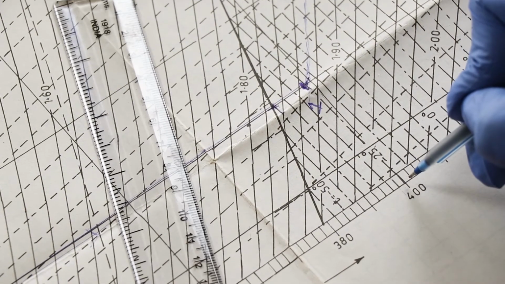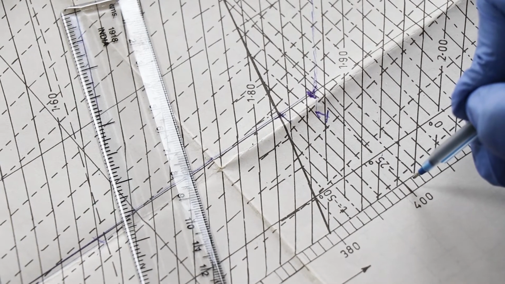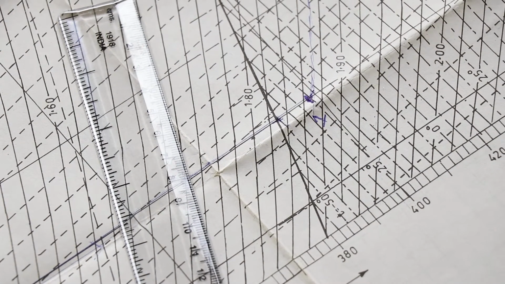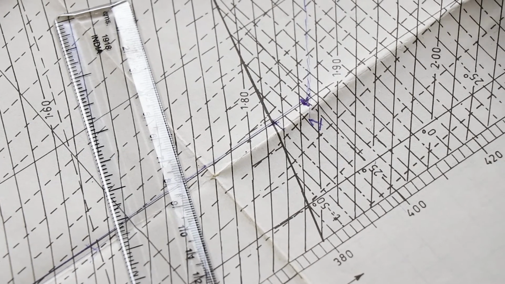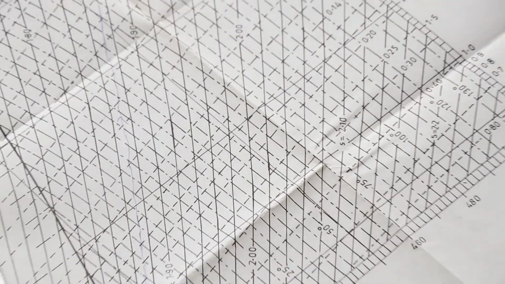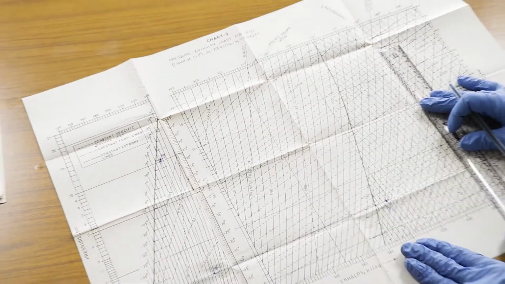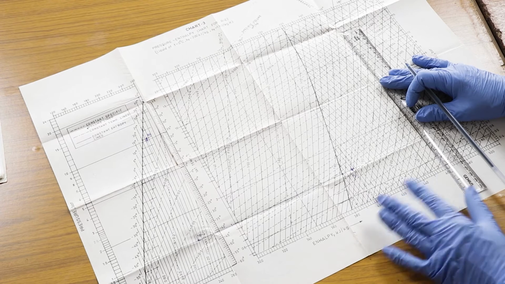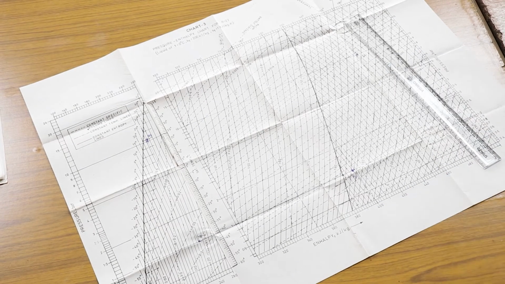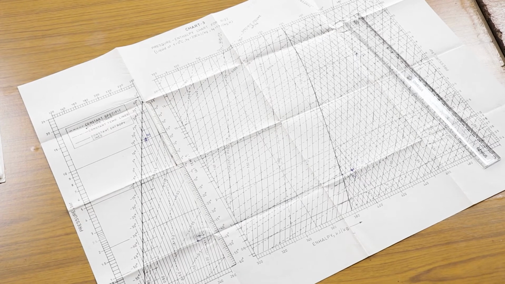This H1 value is about 395. H1 value I'm putting from the chart. H1 value is coming 395 kilojoule per kg. Now H2 value I would like to find out. H2 value with the help of this scale, you can read from here. This is almost like 460 kilojoule. H2 is 460 kilojoule per kg.